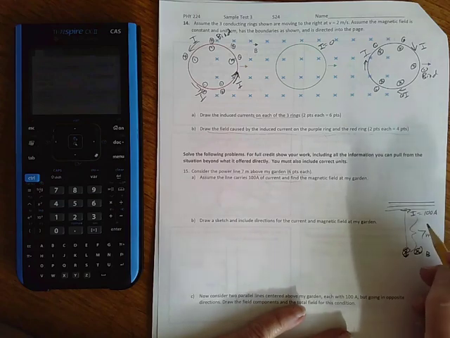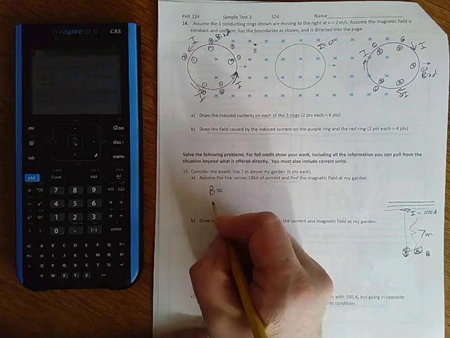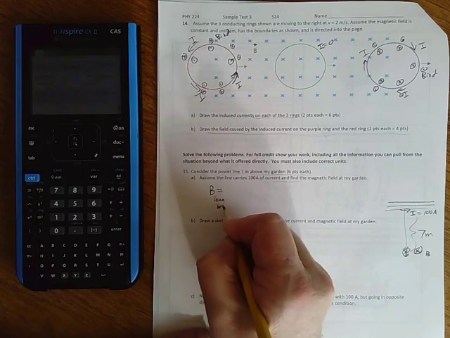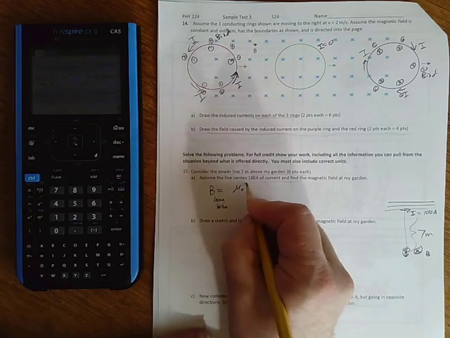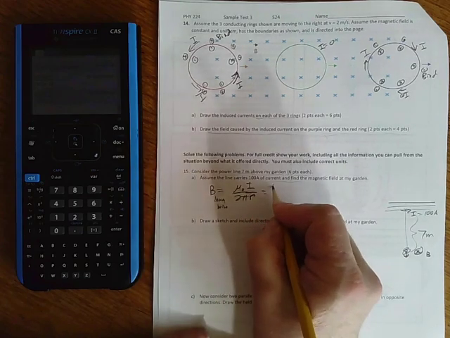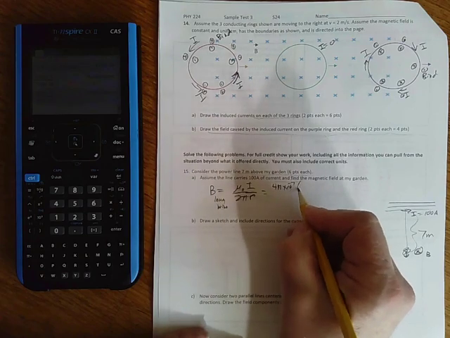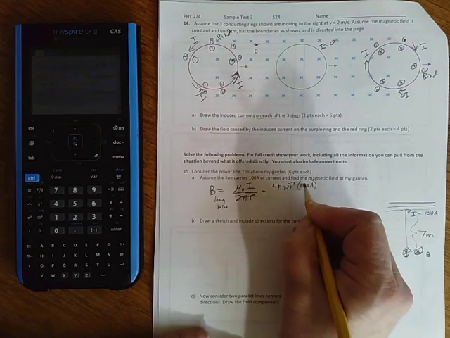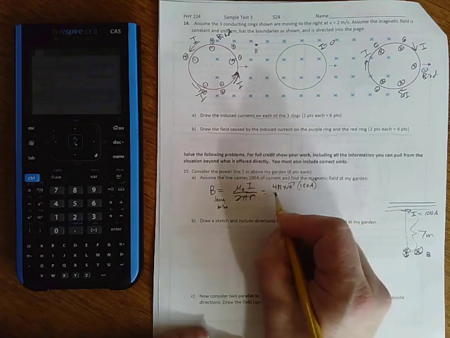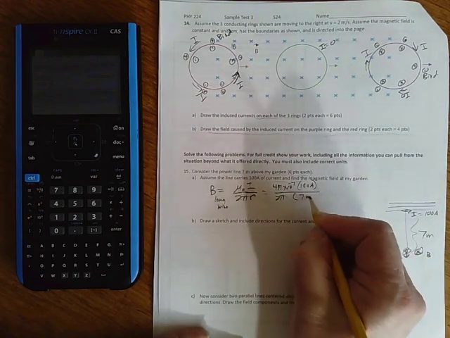Okay, so the distance R is 7 meters. So we have B for a long wire is μ0 I over 2πR. So μ0 is 4π times 10 to the negative 7. I is 100 amps. 2πR, R is 7 meters.